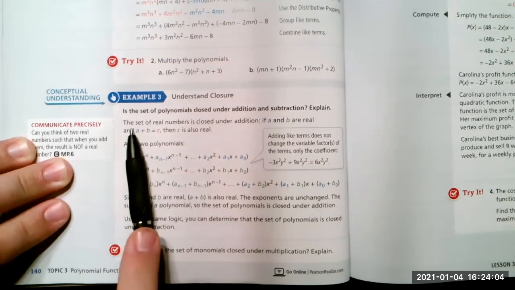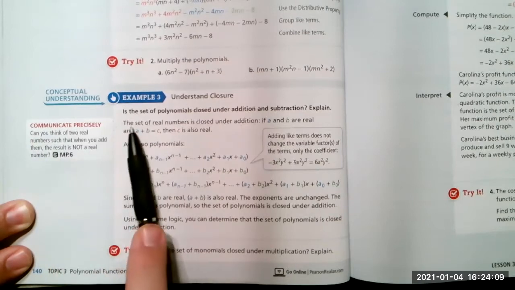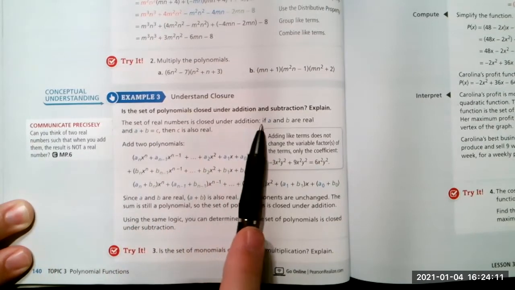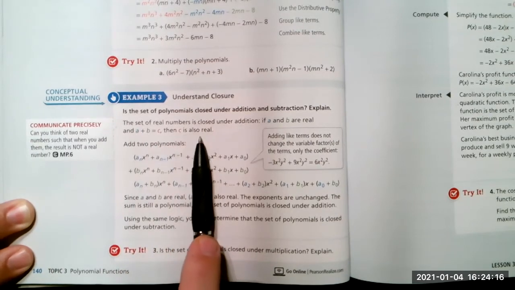So what they're saying, communicate precisely. Can you think of 2 real numbers? So this is just kind of something else. The set of real numbers is closed under addition. If A and B are real, then A plus B equals C. C also must be real.